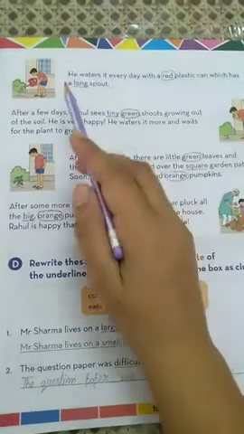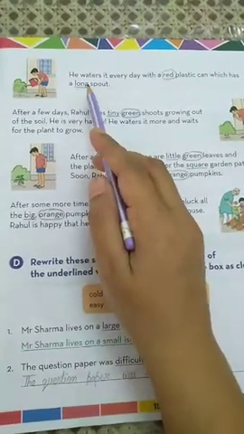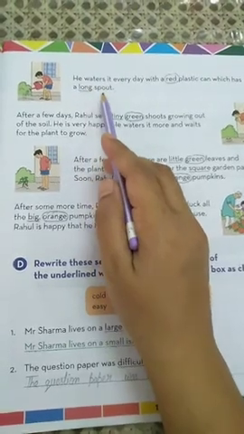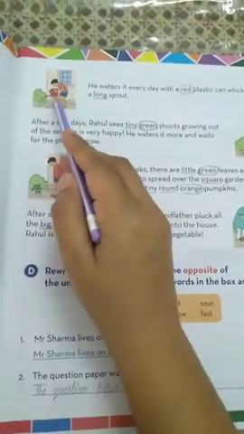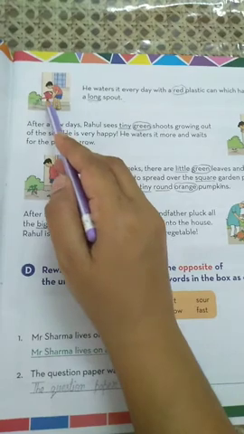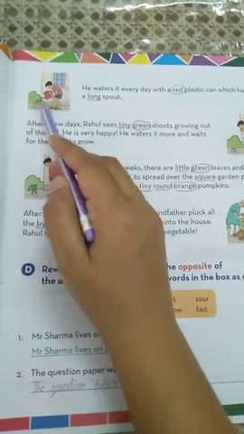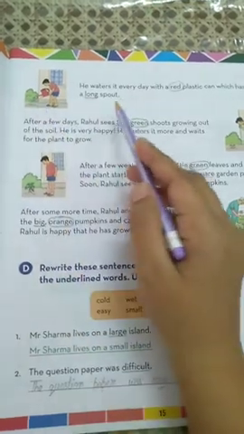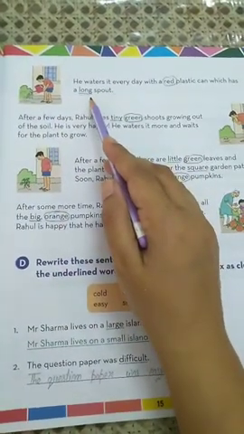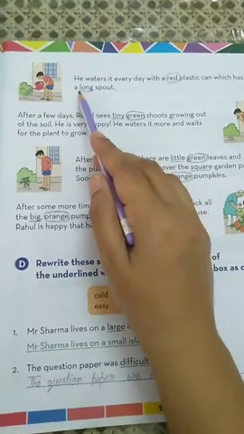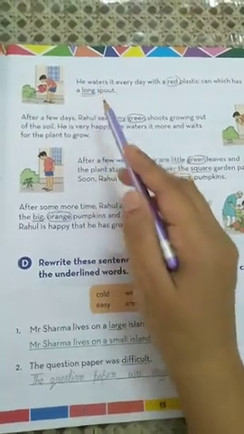Plastic can which has a long spout. Long describes the size of the spout. वो इसे एक रेड कैन से उसको पानी देता था, वाटर करता था, जिसका एक लॉन्ग स्पाउट था. दिस इज द स्पाउट. ओके. So the word long describes the size, so we have to underline it.